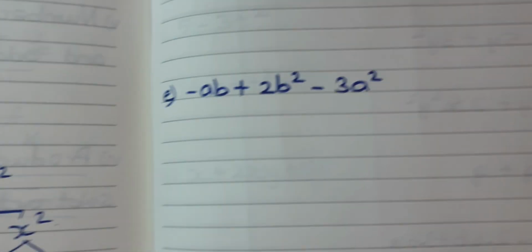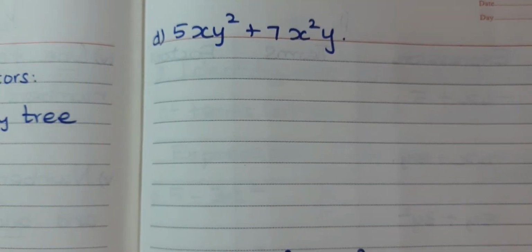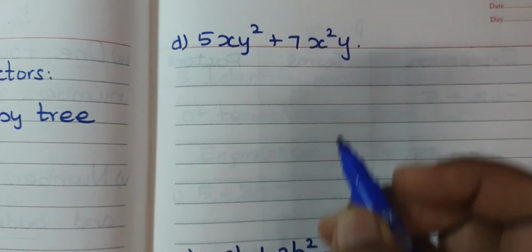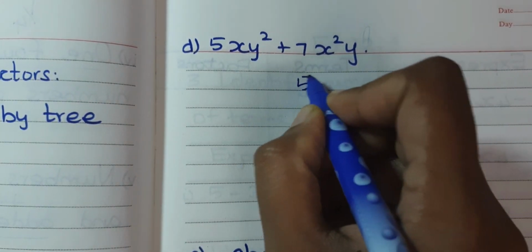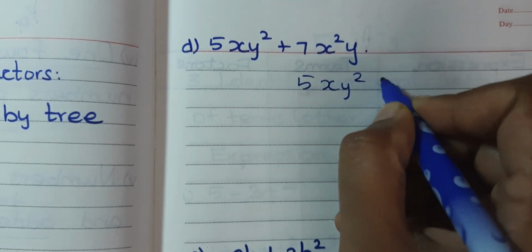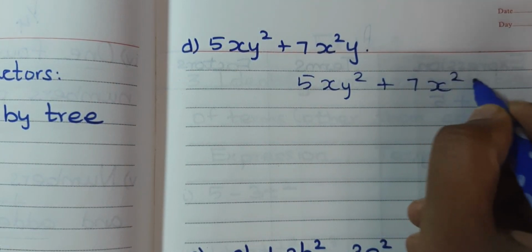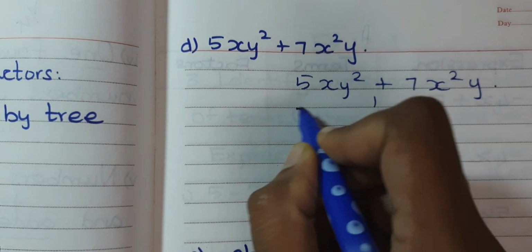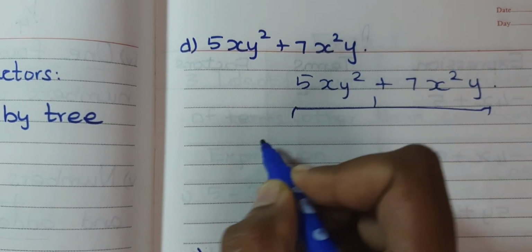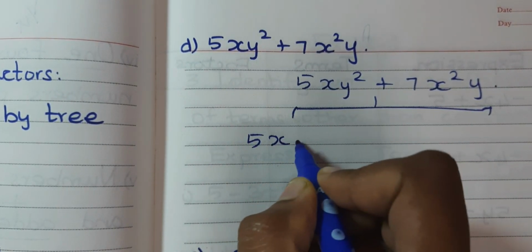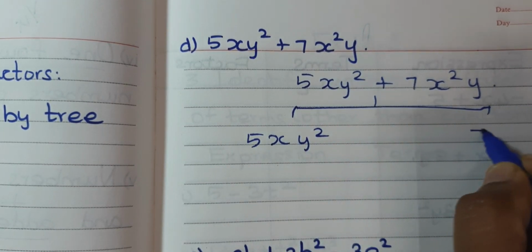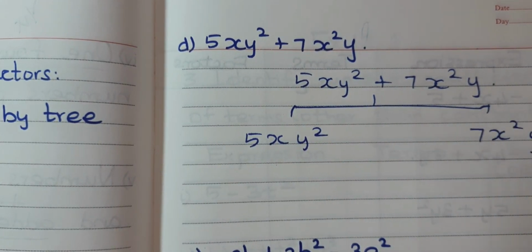Next problem. 5xy square plus 7x square y. The first step is to write the terms: 5xy square, 7x square y.